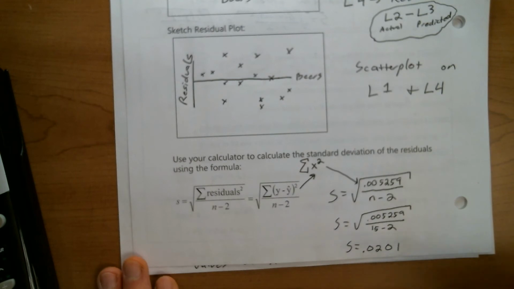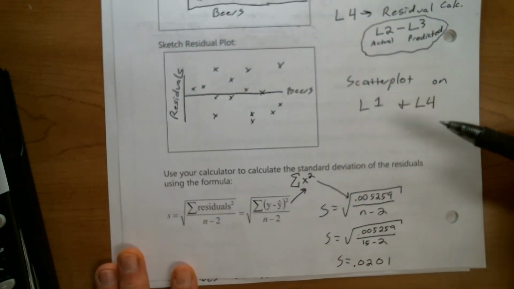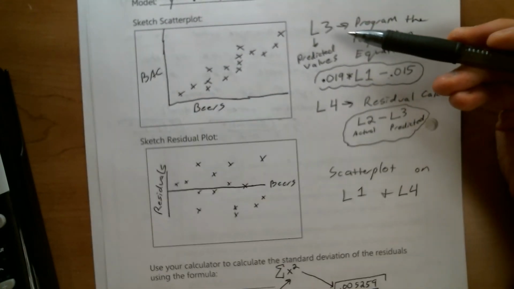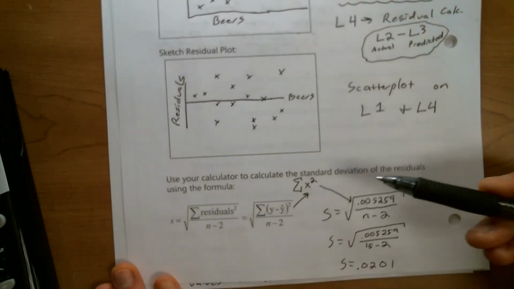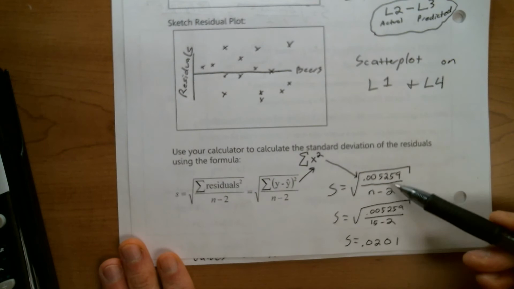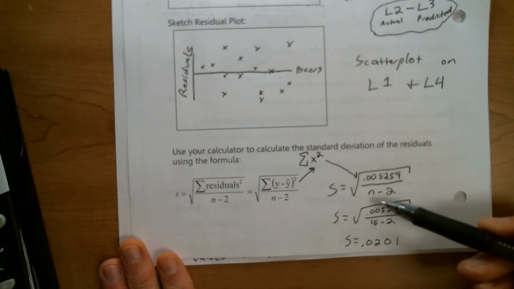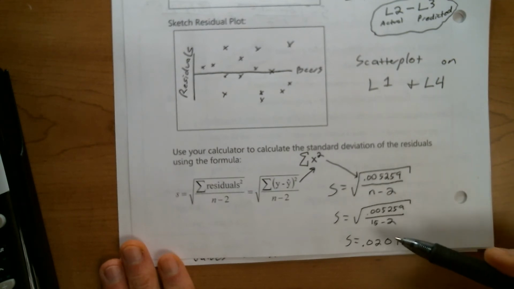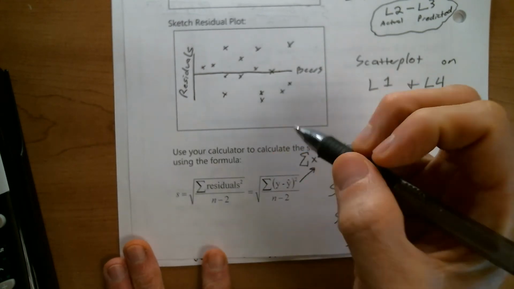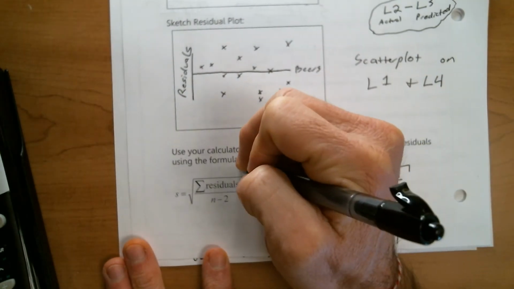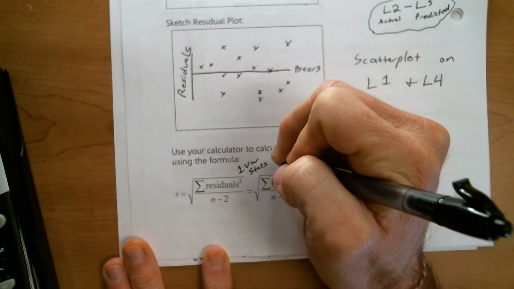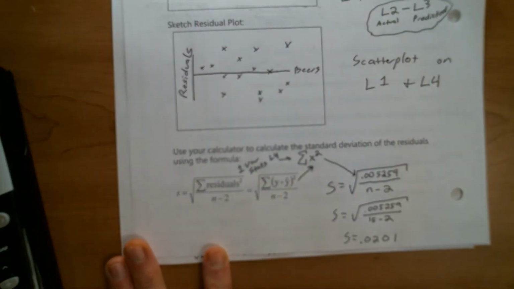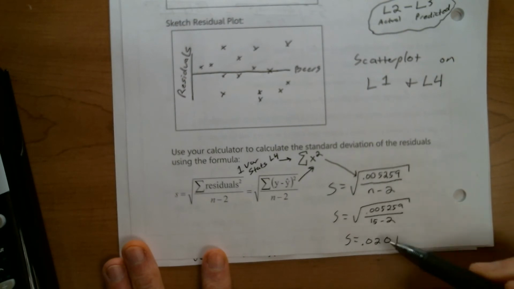All right, so again, there's a little bit that goes on here on the calculator of programming it in, calculating your residuals, making the scatter plot, and then for the standard deviation, you can't just run one variable stats. We get this from one var stats on L4, and then we have to do this part by hand.